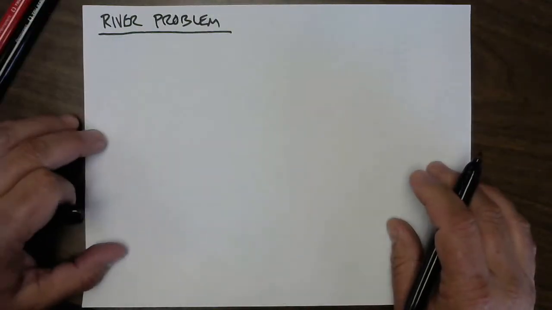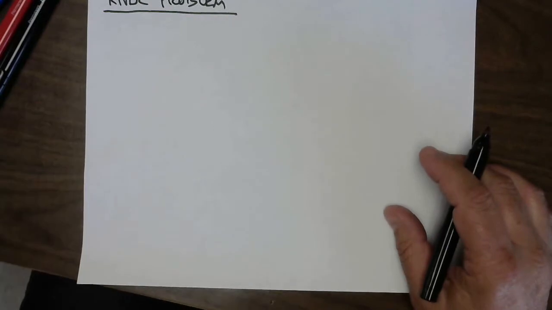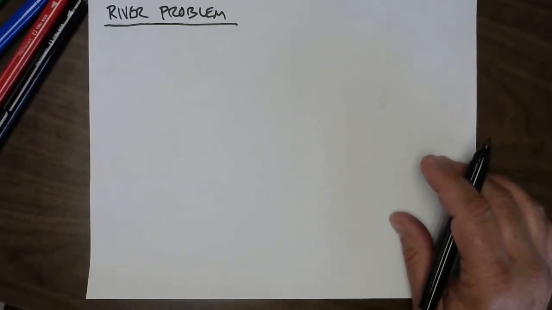The river problem is a classic problem in physics. Oops, I just banged into my tripod. Okay, yeah, this will have to do.